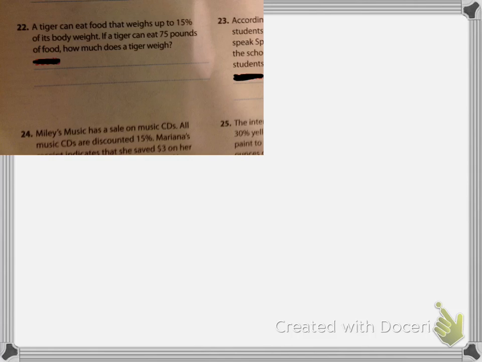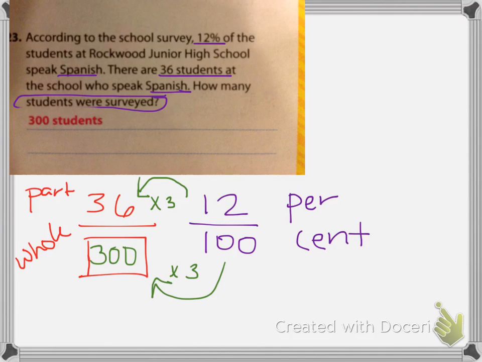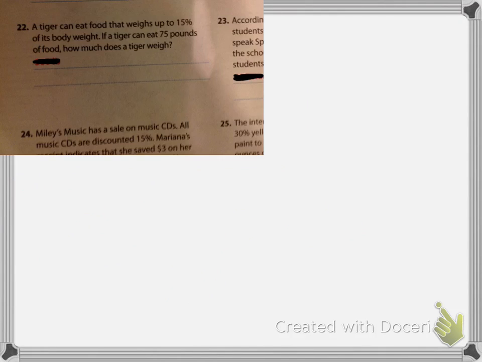All right, so now we're looking at number 22. This is the problem that we're working on. It says a tiger can eat food that weighs up to 15% of its body weight. If a tiger can eat 75 pounds of food, how much does a tiger weigh?